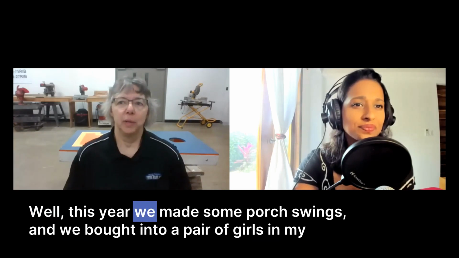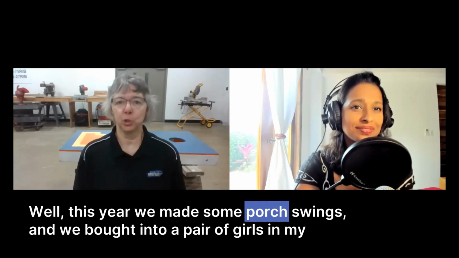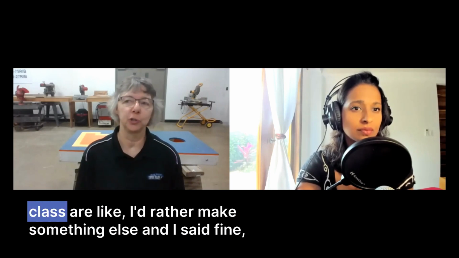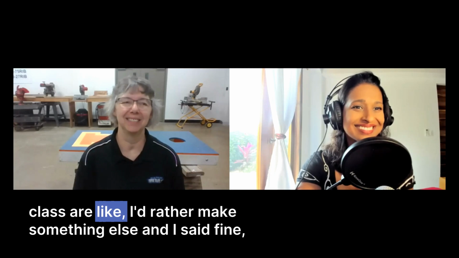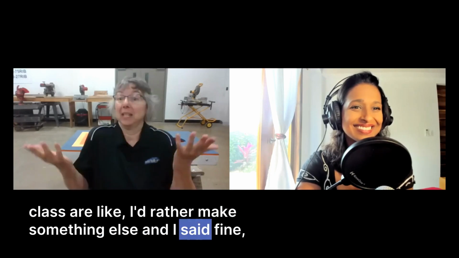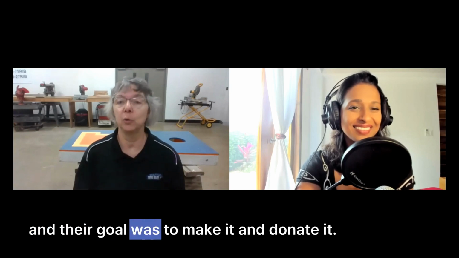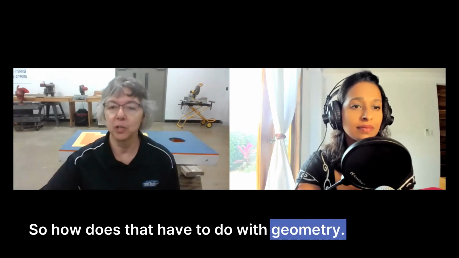Well, this year we made some porch swings, and a pair of girls in my class said, I'd rather make something else. And I said, fine, what do you want to make? So we came up with a twin bed, and their goal was to make it and donate it.